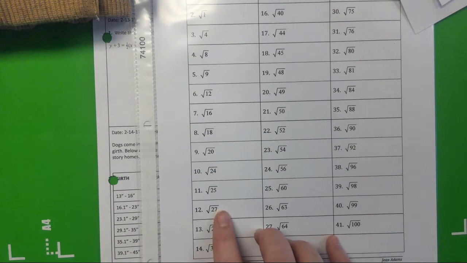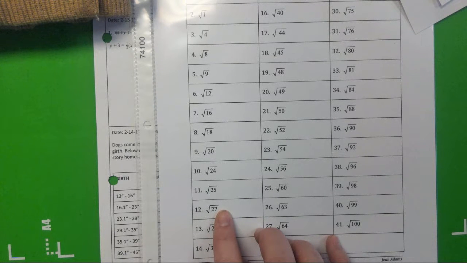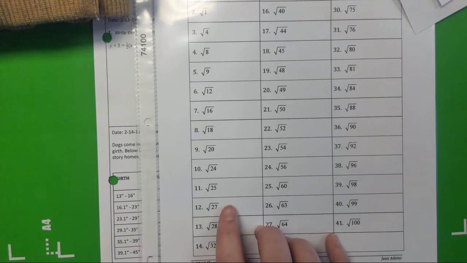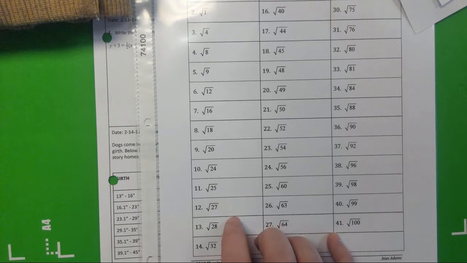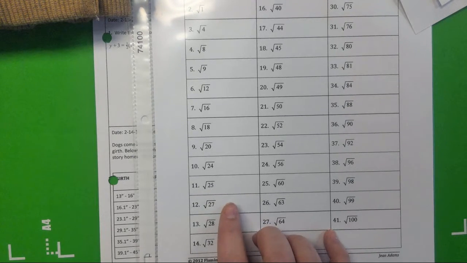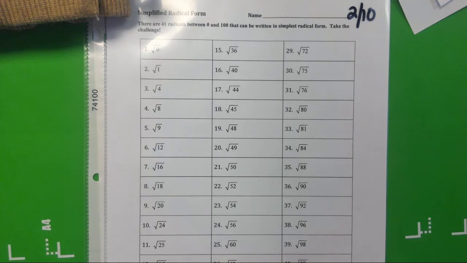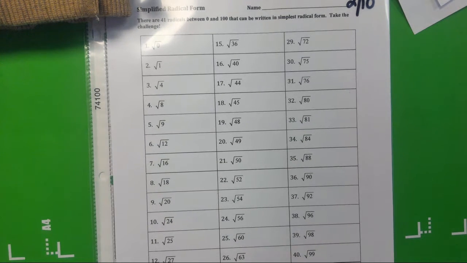What times what is 27? 9 times 3 is 27. Is either of those a perfect square? 9 is a perfect square, so it ends up being 3 square roots of 3. It's 9 times 3, so it ends up being 3 square roots of 3. I did it as square root of 9 times 3, so I end up getting 3 square roots of 3. Anyone else have any other questions on this one? I have a key. We can check yours when I'm done rambling.